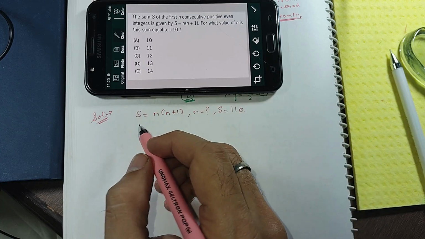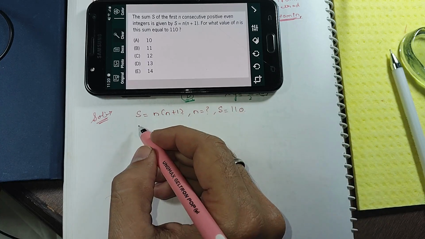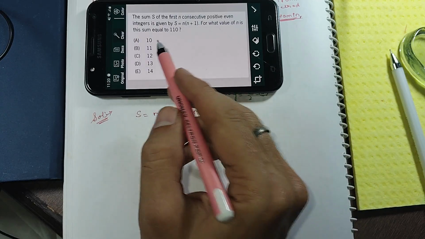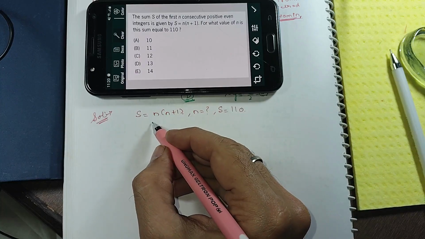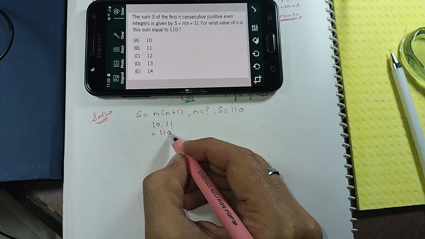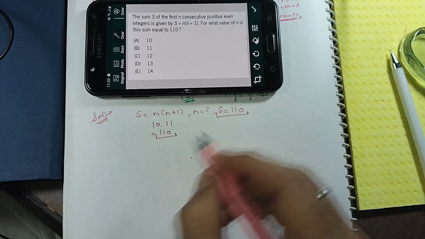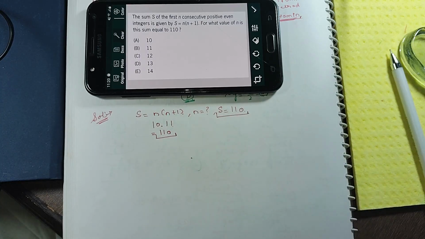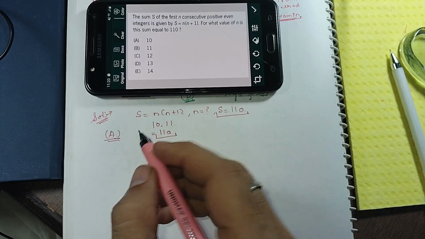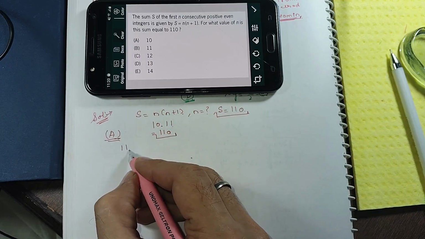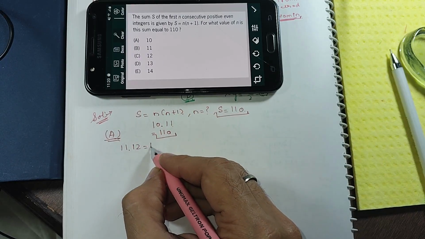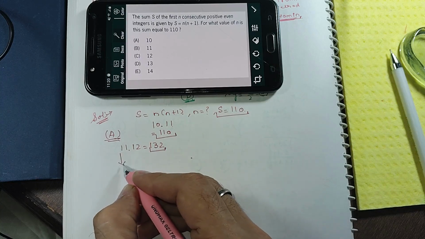There are two ways of doing that, maybe more methods, but I will recommend that in this method you start putting in the values. For n equal to 10, you will get 10 multiplied by 10 plus 1, 11. So in the very first option you are getting the sum as 110. So the right answer is option A, n value 10. For other cases you can try 11 into 11 plus 1, 12. This will be 120 and this will be 132. So you can check all these options.